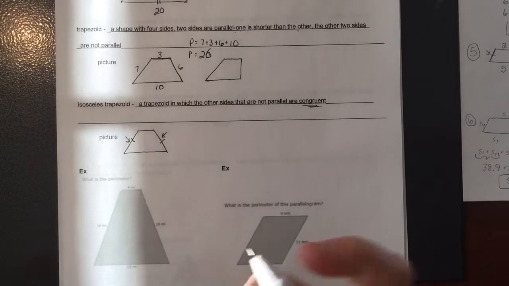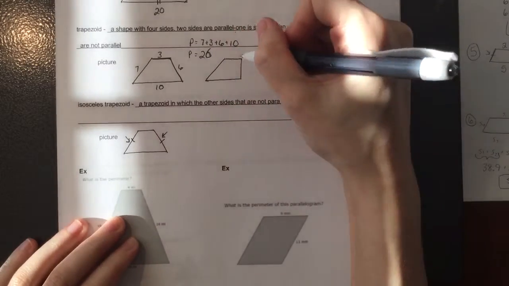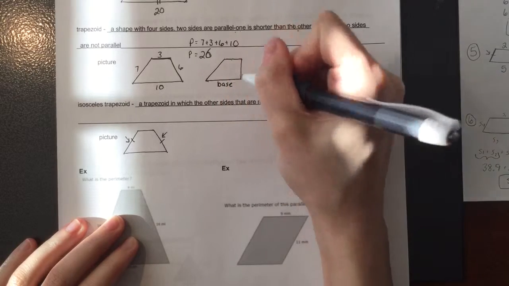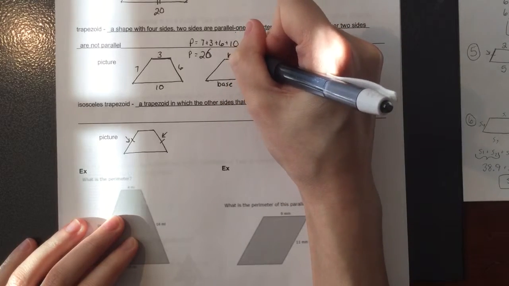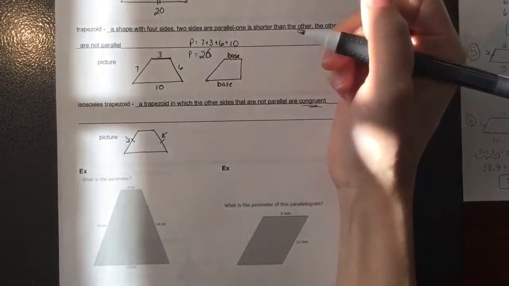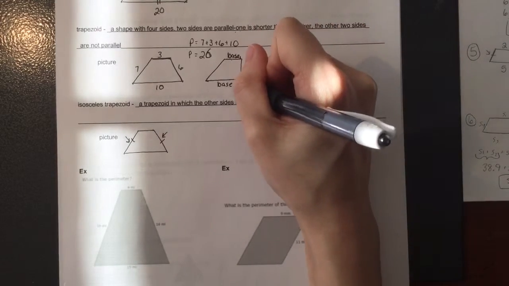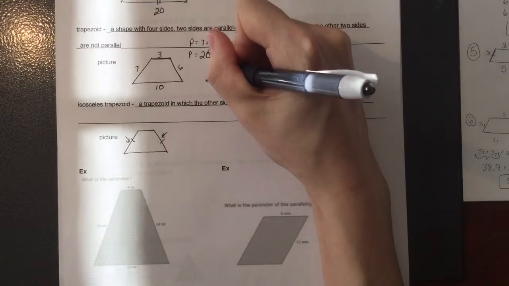And whenever they talk about trapezoids, they'll call this right here a base, and that's a base. And the way they'll tell the difference between the 2 bases is they'll call this one base 1 and this one base 2, and they'll call these legs.